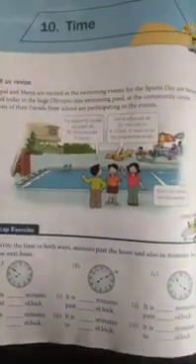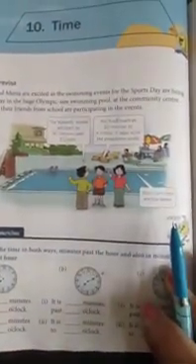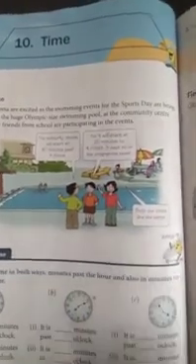Good morning, kids. Today we will start the chapter on time. In this chapter we will learn how to read the time correct to the exact minute. So let's see.